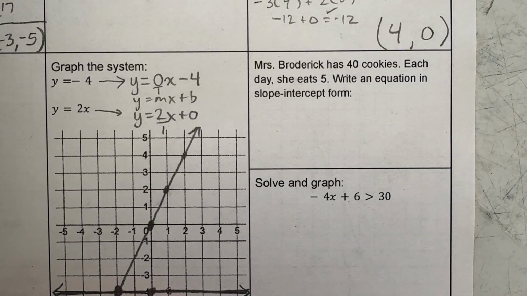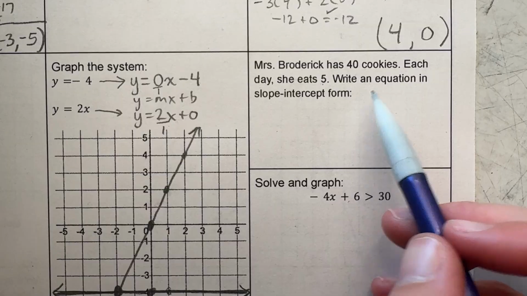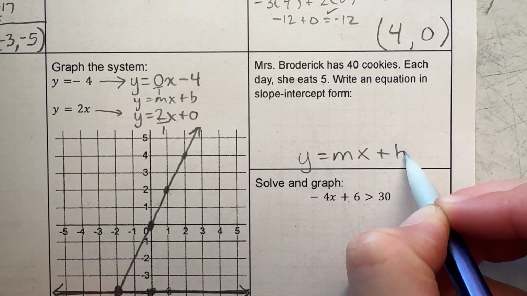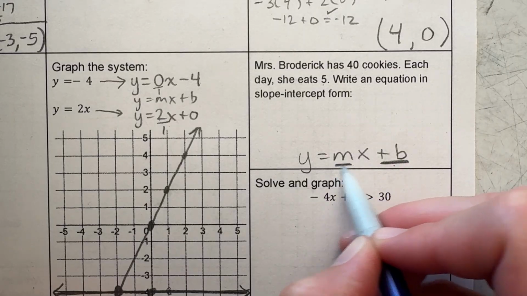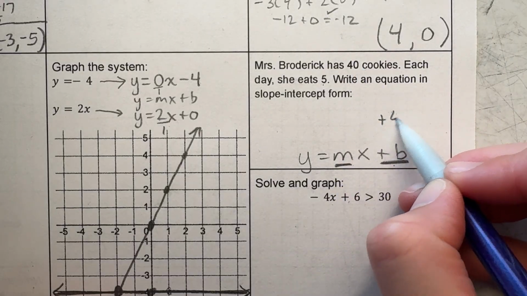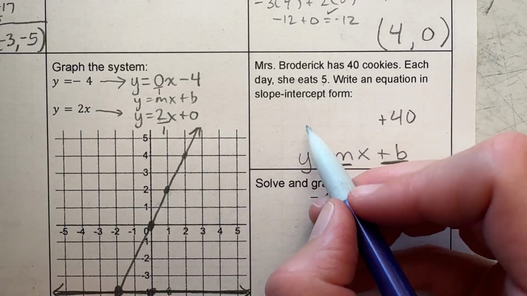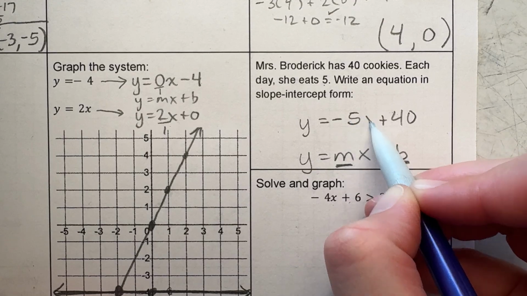Down to my last couple problems. Miss Broderick has 40 cookies. Each day she eats 5. Write an equation in slope-intercept form. It's telling me right off the bat that I'm using slope-intercept form. Remember, I need a starting point, my y-intercept, and a change. My starting point is I have 40 cookies. And now, am I gaining 5 cookies or losing 5 cookies each day? I'm losing 5 cookies. I have a negative rate of change.